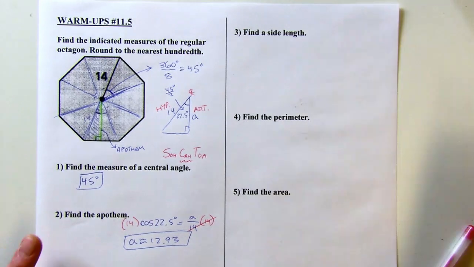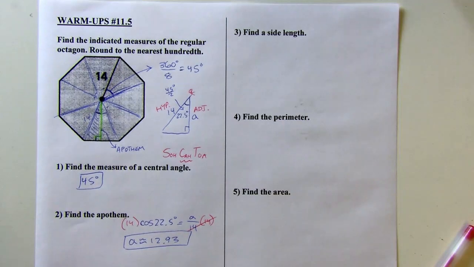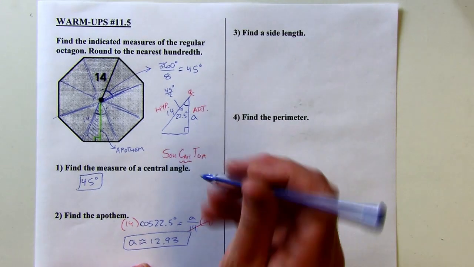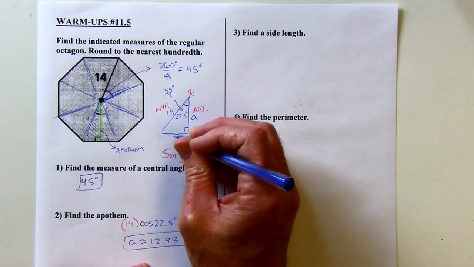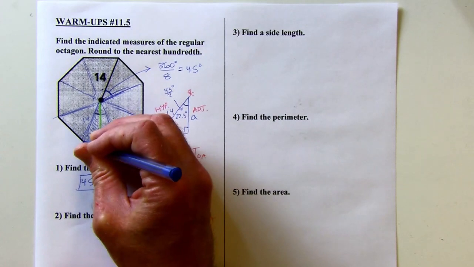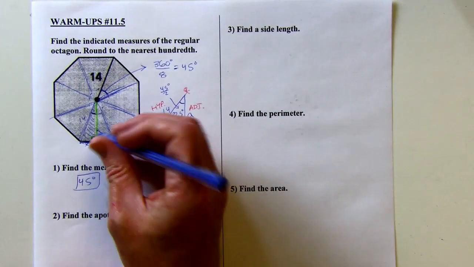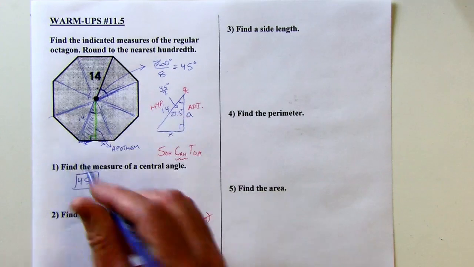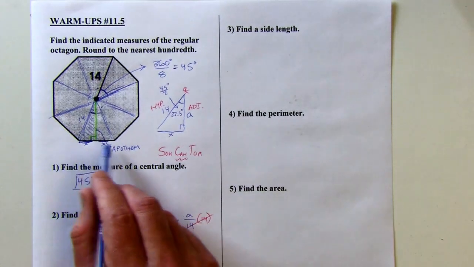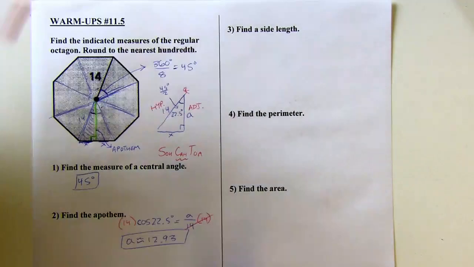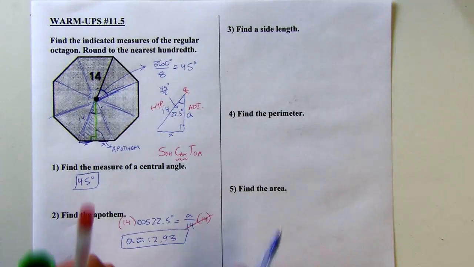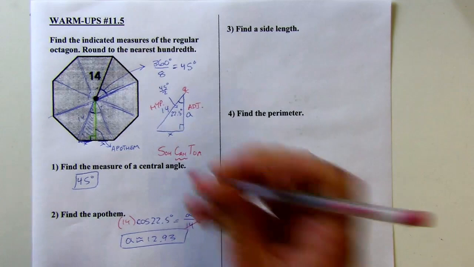Okay. So now that we've got that, let's find a side length. All right, and we can find a side length using the same triangle. So let's find x here. X is going to give me, if I'm thinking about this as pizza, the crust of a half slice. So I would just double that, because this would also be x, to get one of the sides of the octagon.